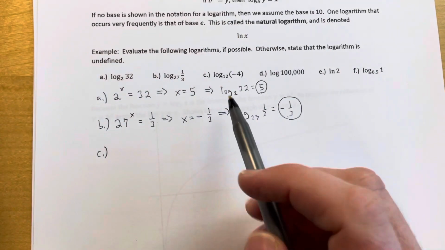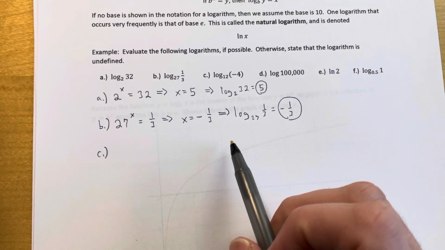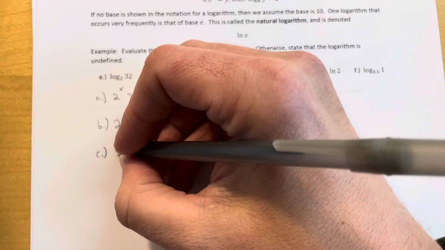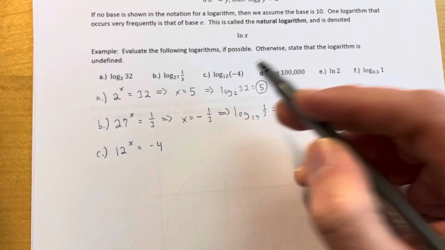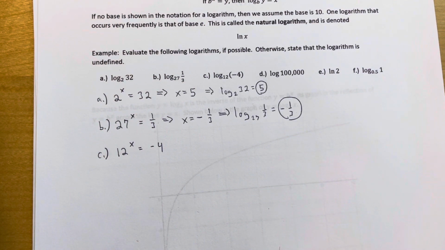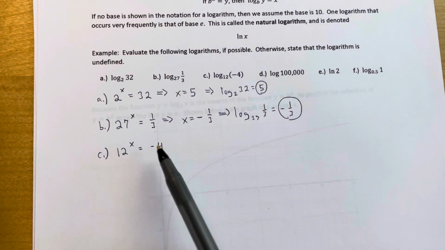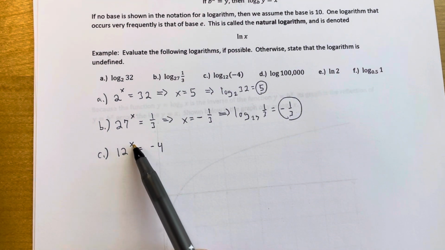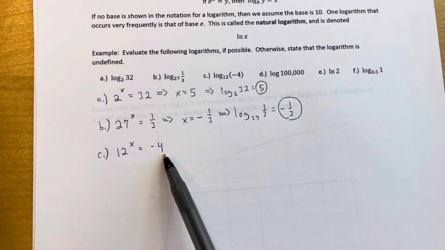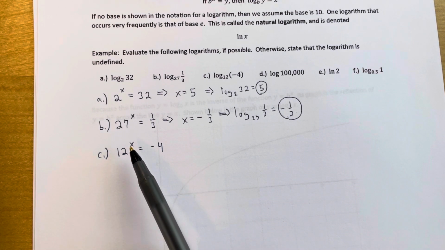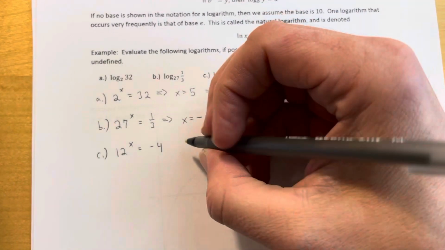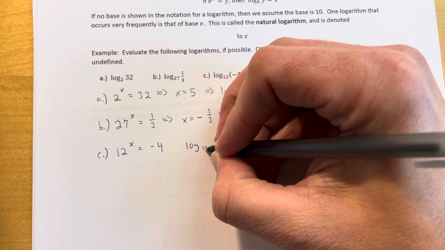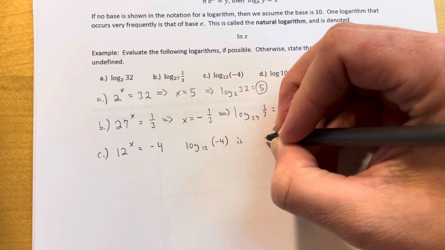So here we're looking for log base 12 of negative 4. Putting this in exponential form again, 12 to what power equals negative 4? That's the question we're answering by solving this logarithm. However, as we just mentioned, exponential functions can't give you negative numbers. There is no value of x that would ever make this true. No real number anyways. So this has no solution, which means this logarithm is undefined.